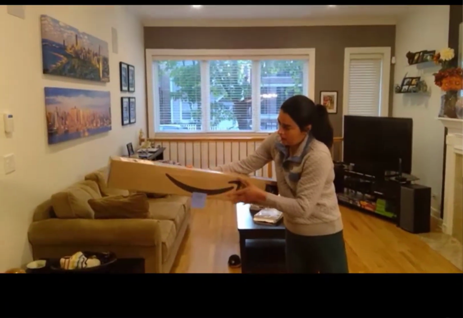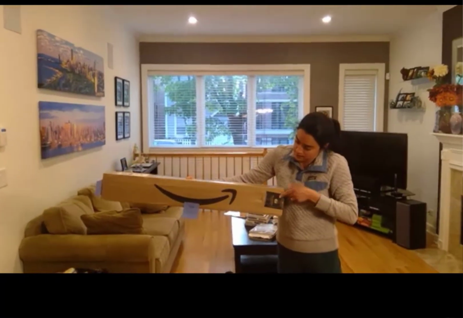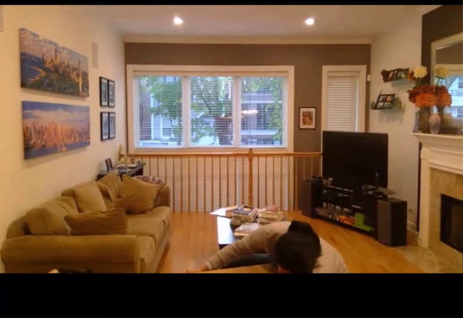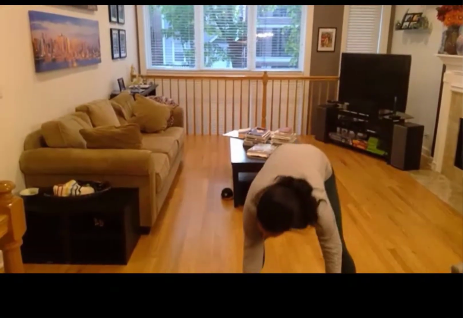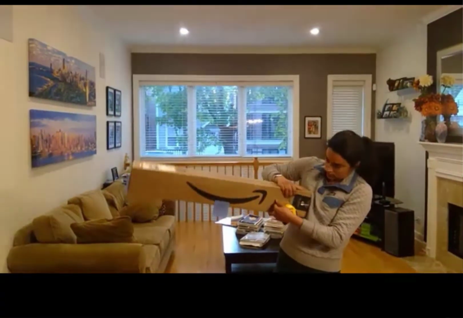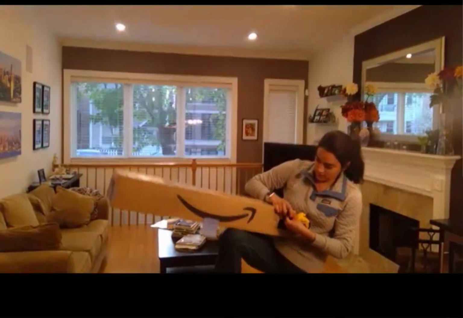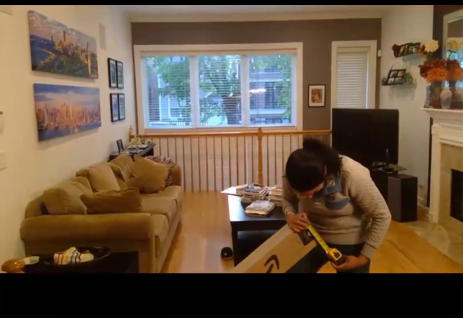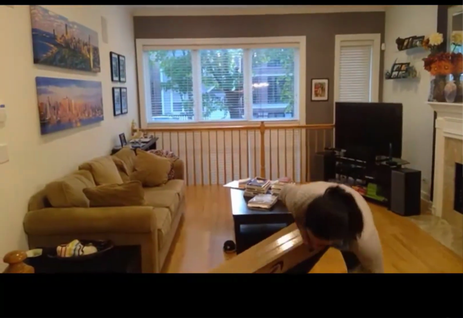And then the last measurement, if I'm calling this the height, or how tall the box is when it's this way. Oops. Kind of hard. I hope I didn't break my birthday present. This is probably weird. It is 5 inches.